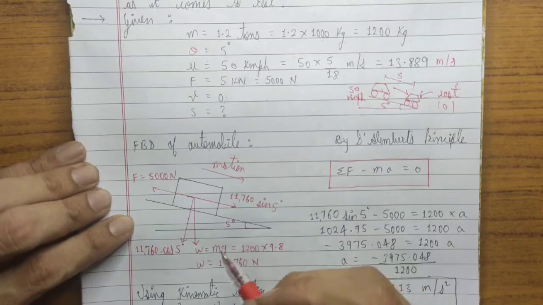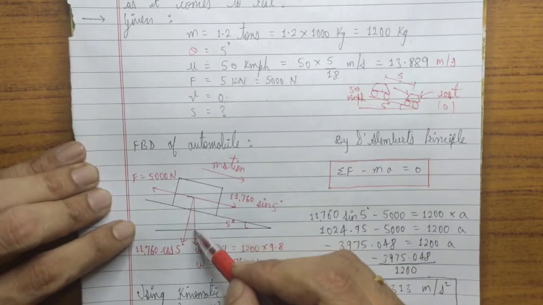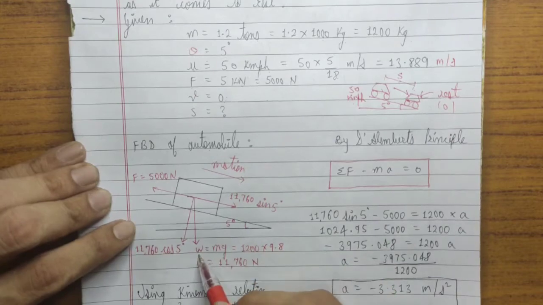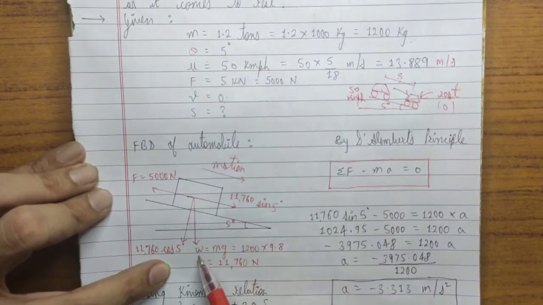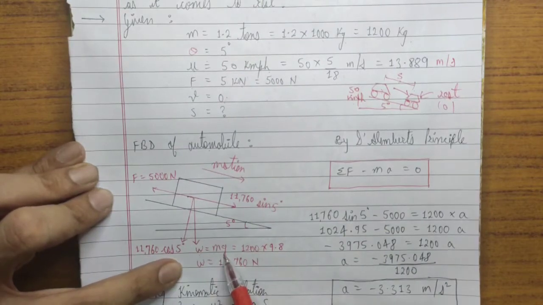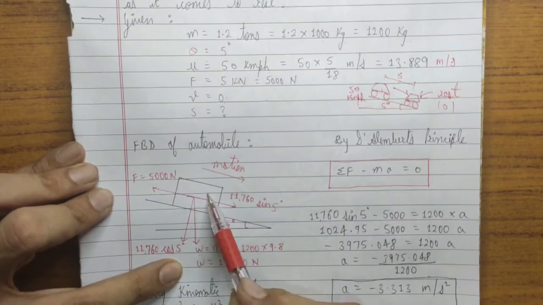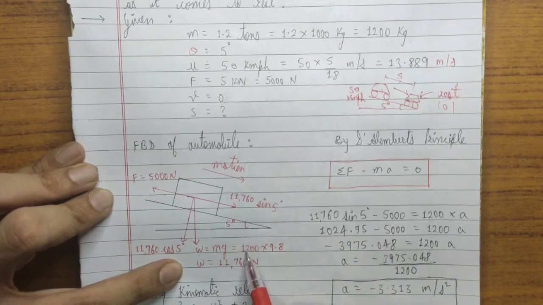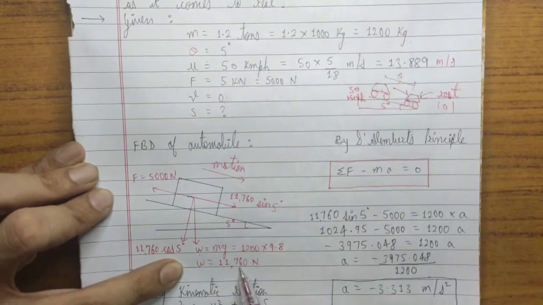Okay, now there are certain basic forces which are acting. The weight of the object will be acting in downward direction, so that will be W. Okay, now see, the mass is given and here the acting force will be W. So W is nothing but m into g. M is 1200 into g is 9.8, so the weight will become 11,760 Newton. Okay, so this is the weight of the automobile. And what is the mass? Mass is 1200 kg. Okay, it is given here. This is mass and this is weight.